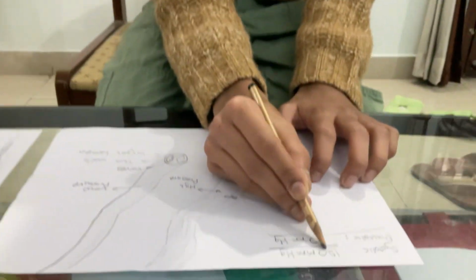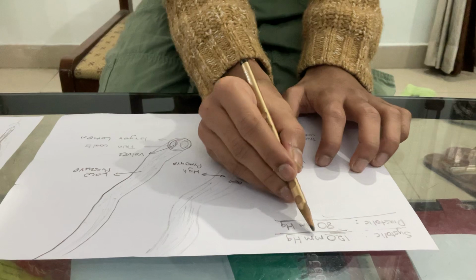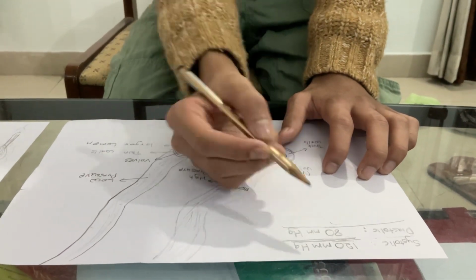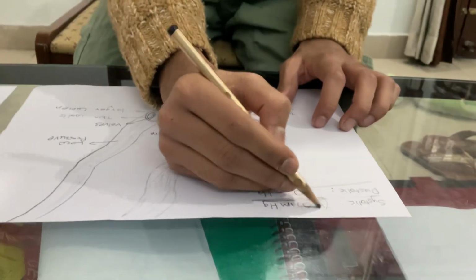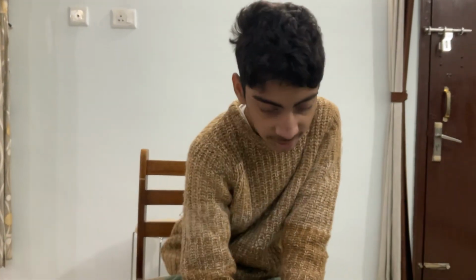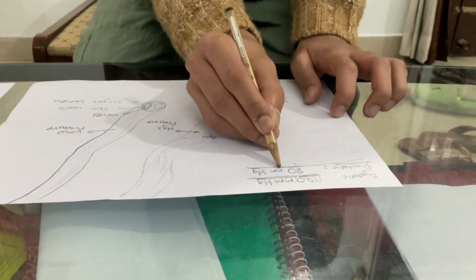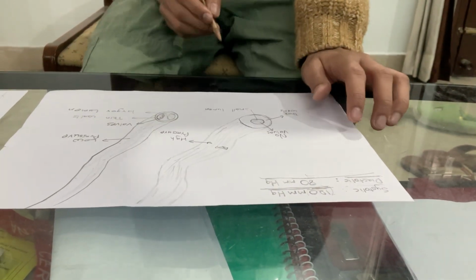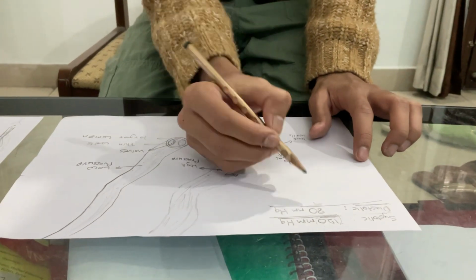It is expressed in millimeters of mercury, because earlier we used mercury because we didn't know about its toxicity. The lower one is known as diastolic blood pressure. This happens between heartbeats, so the blood pressure is low here.